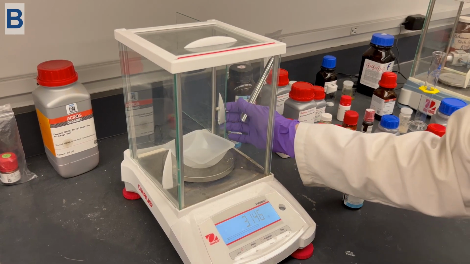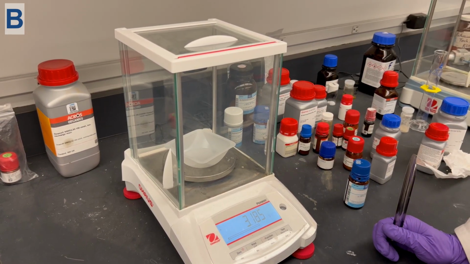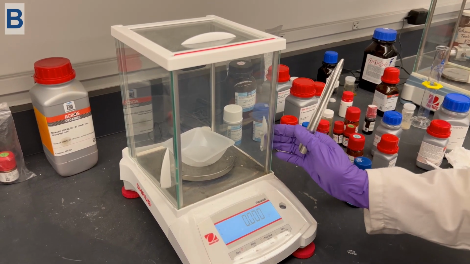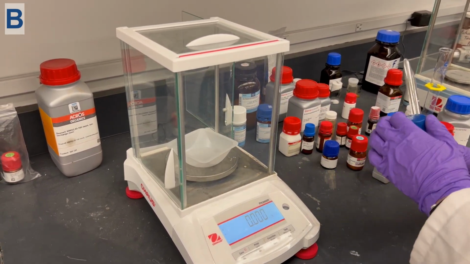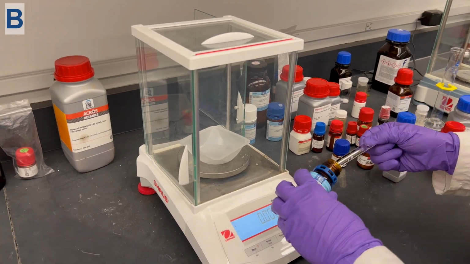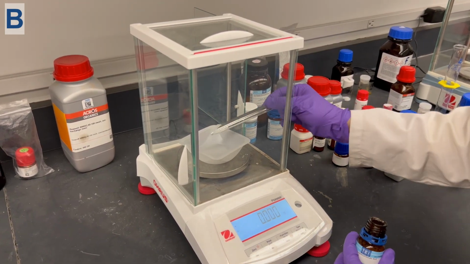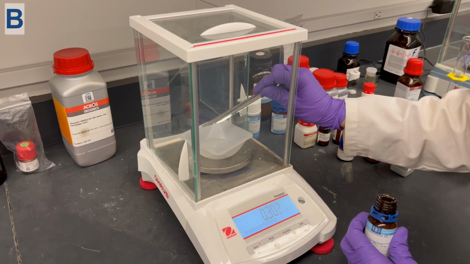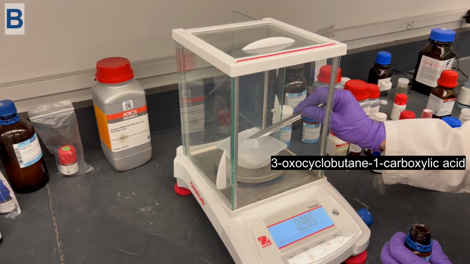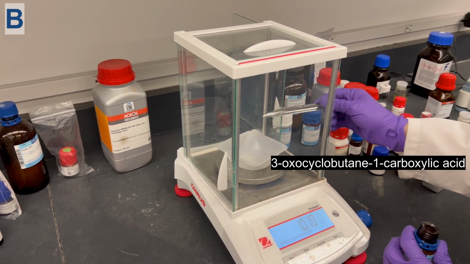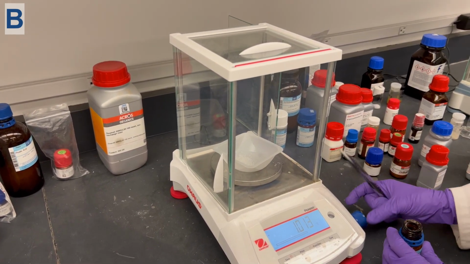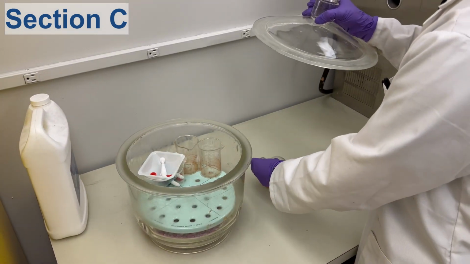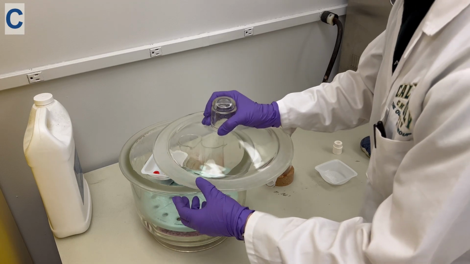Next, while the glassware is cooling, the appropriate mass of starting material will be measured out, making sure to tare the weigh boat before adding the starting material. For this procedure, I'm using 1 gram of starting material, which is the 3-oxocyclobutane 1-carboxylic acid. Once the round bottom flask and stir bar are at room temperature, the starting material can be added.